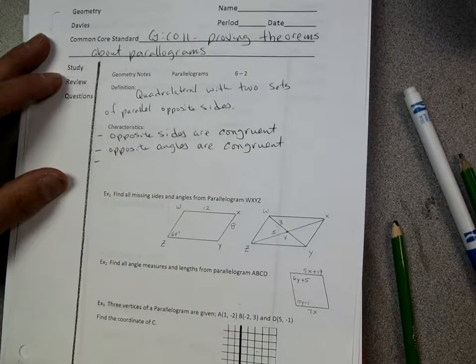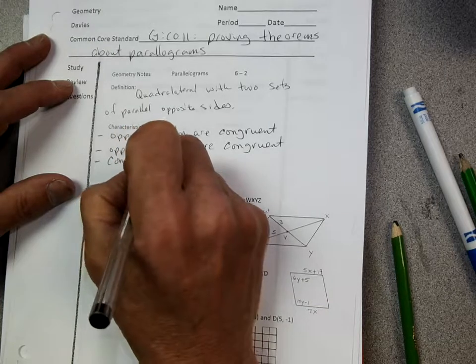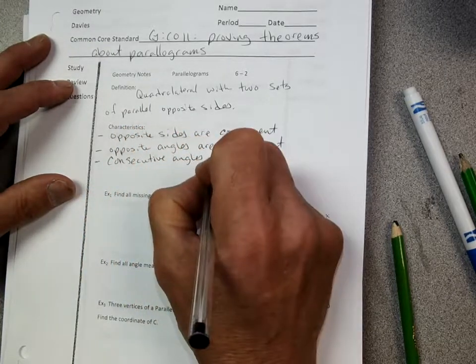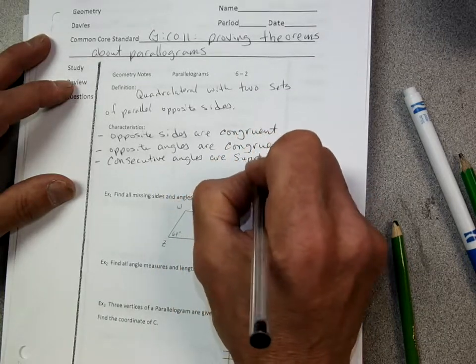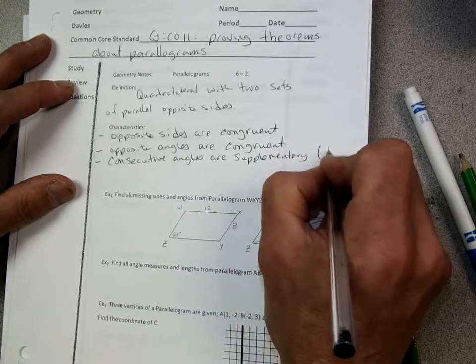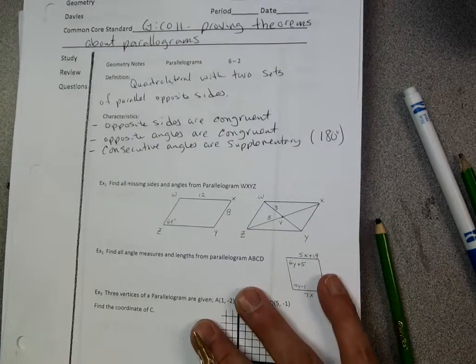We know consecutive angles are supplementary, 180. Supplementary means they add to 180. I'll put 180 degrees there for you. So remember, supplementary is 180 degrees. And then we got one more.